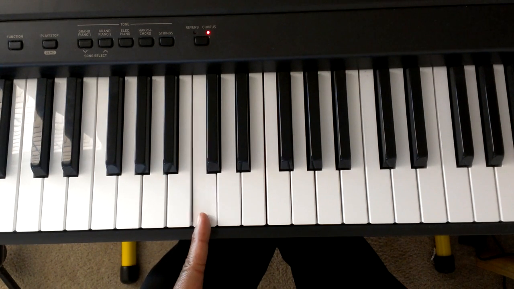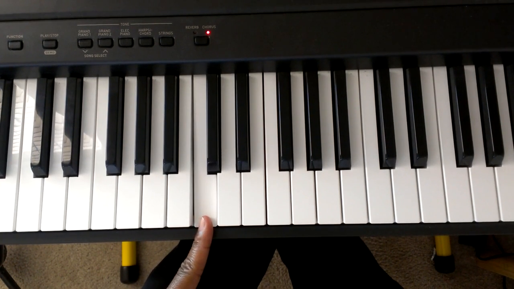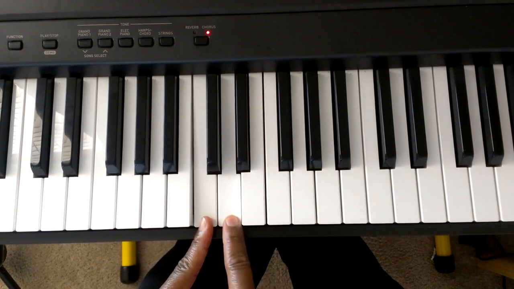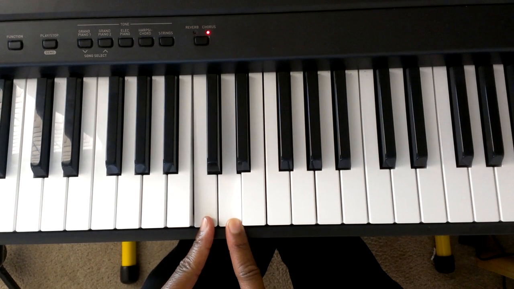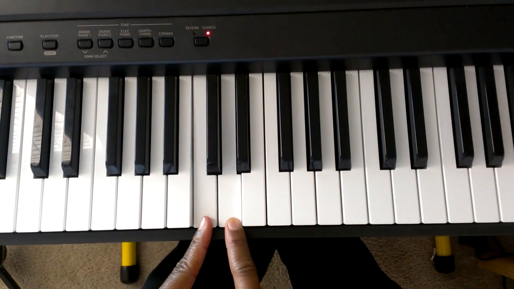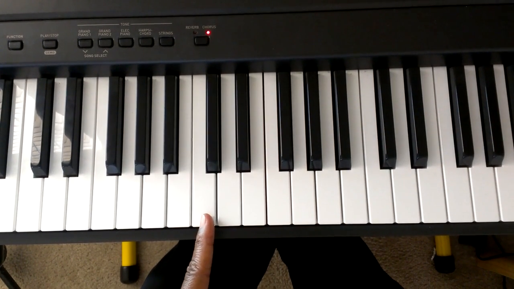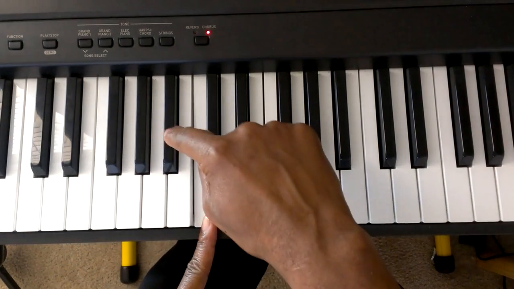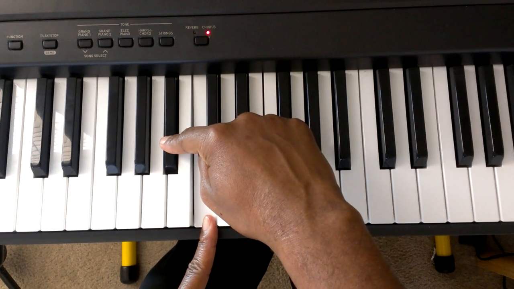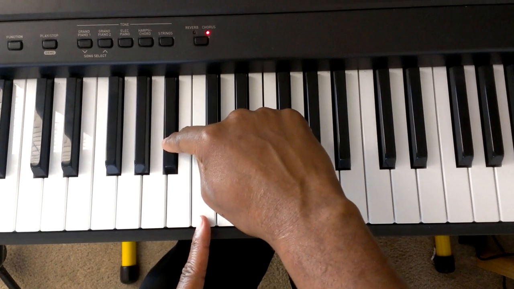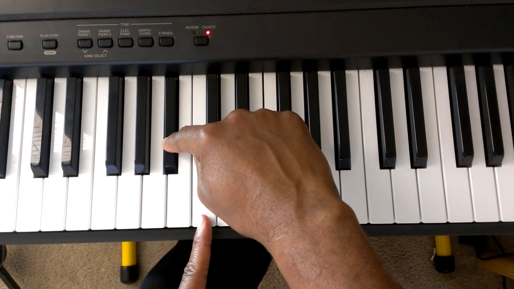So, we're going to go C. This is the key that we'll be playing. A half step to a half step is a whole step, okay? So from C to D is a whole step. If you're going backwards, let's say if you're going down from C, a half step to a half step, okay, is a whole step. So from the C to the A sharp is a half step, okay?